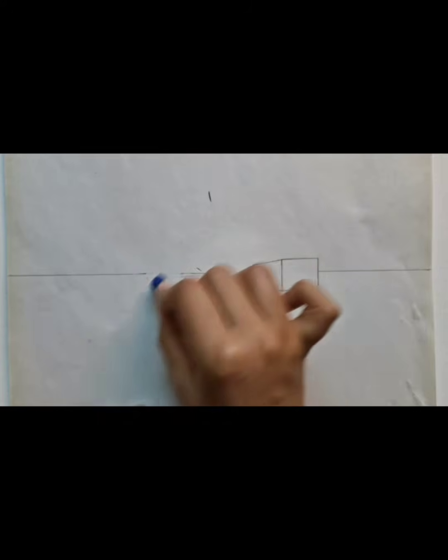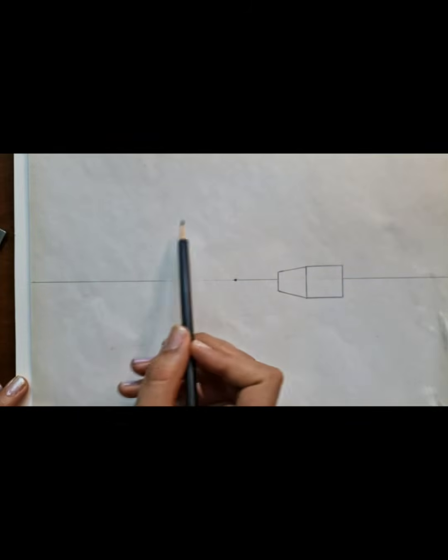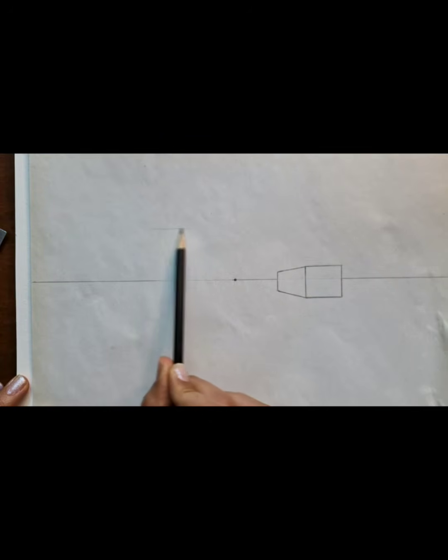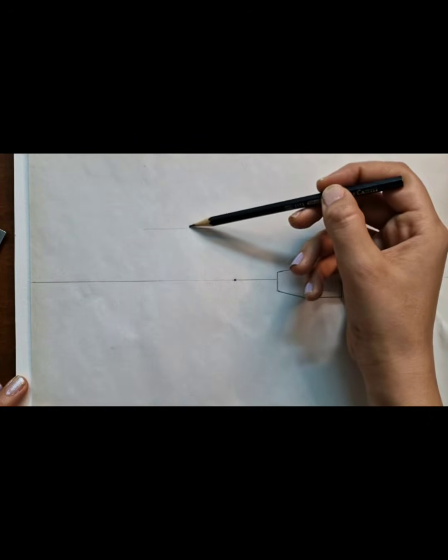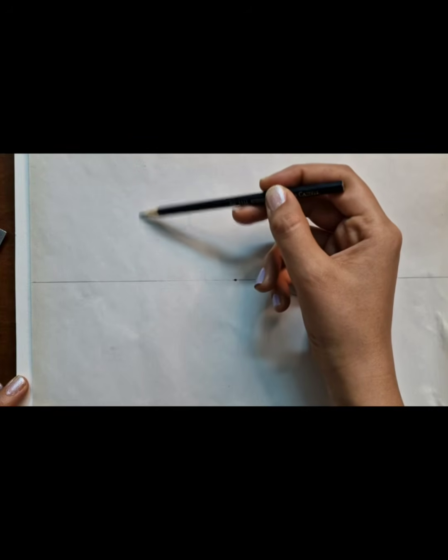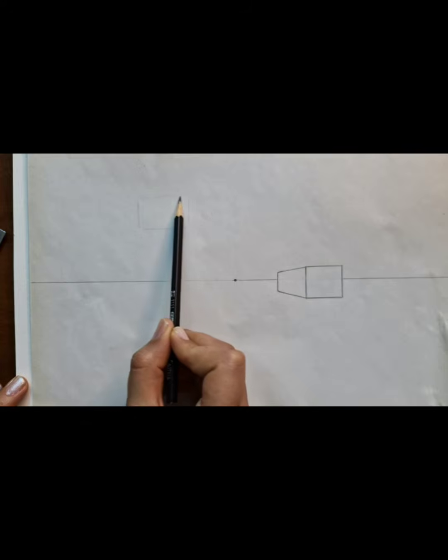Alright, let's see how to make a box where we see three sides. That happens when the box is angled off to the side and it's not on the horizon line. Let's draw a box that's above the horizon line and to the side. Now for this kind of box, we'll have 3 corners that go to the vanishing point.